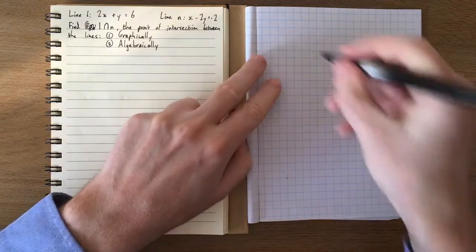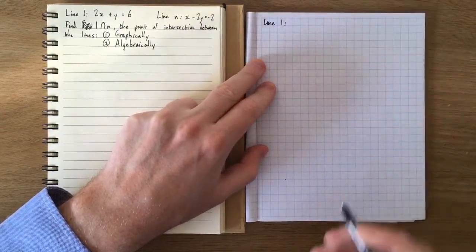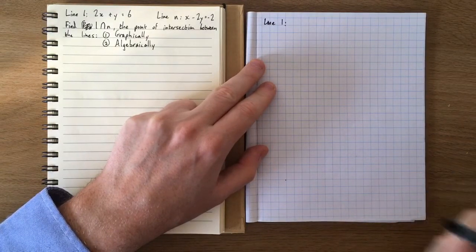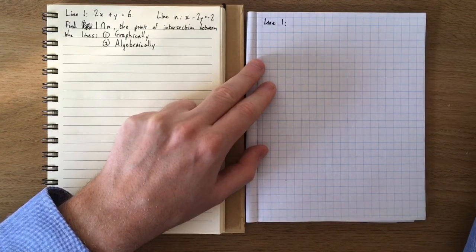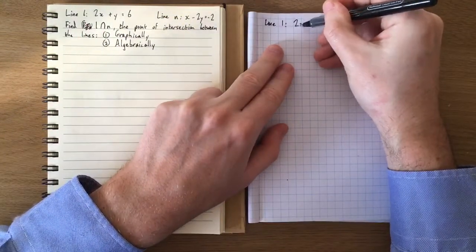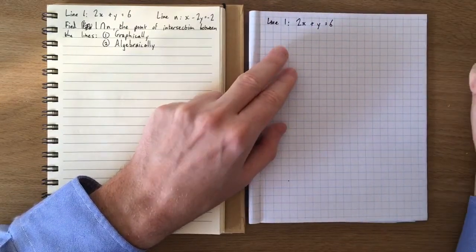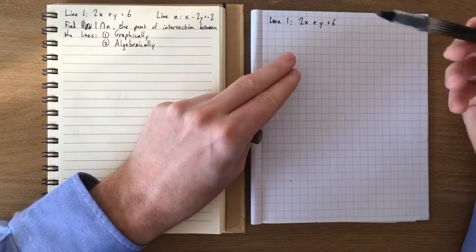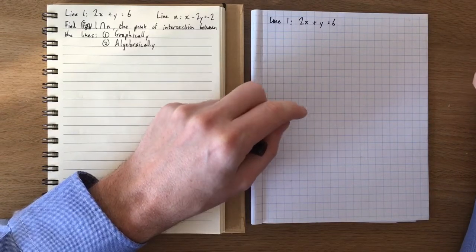Okay, so for the line L, to graph or to draw a line, how many points do I need? At least 2. Okay, so minimum 2, you can get a third one if you want. All right, so I need to find a point which is on the line 2x plus y equals 6. Okay, or I need to find 2 points on that line. All right, the easiest ones to find are where it cuts the x and the y axis.